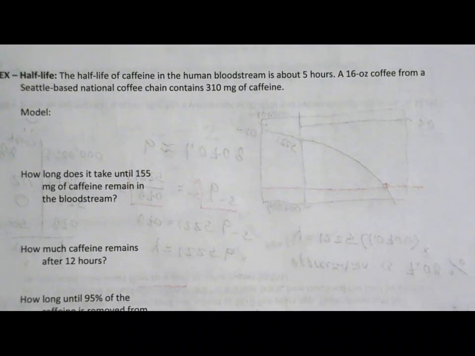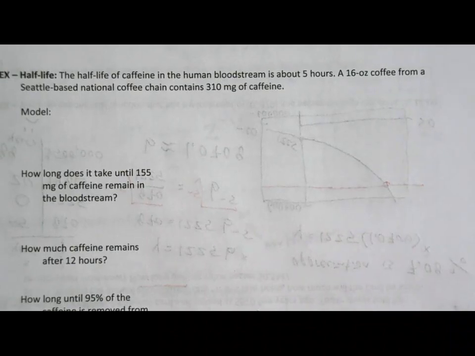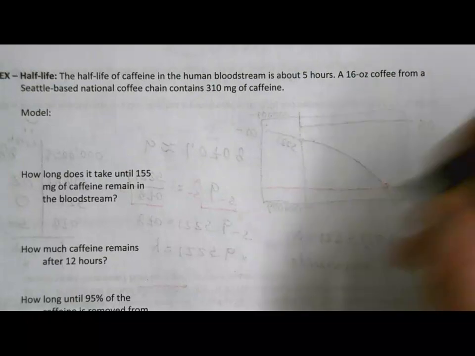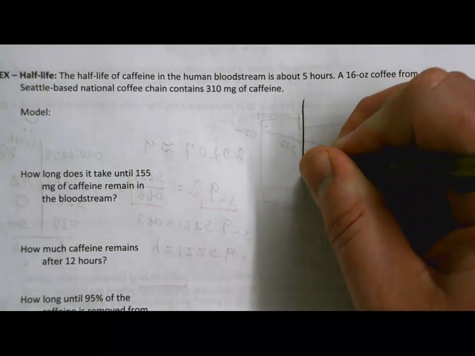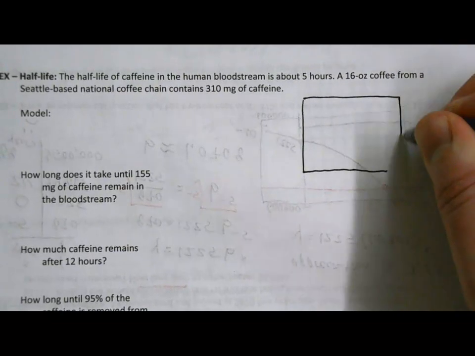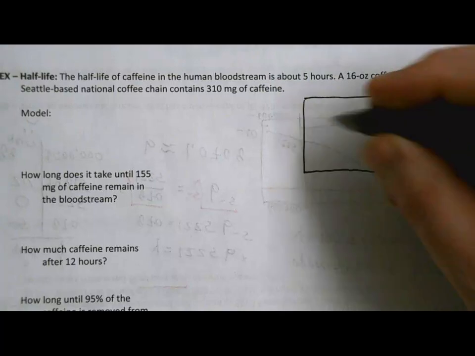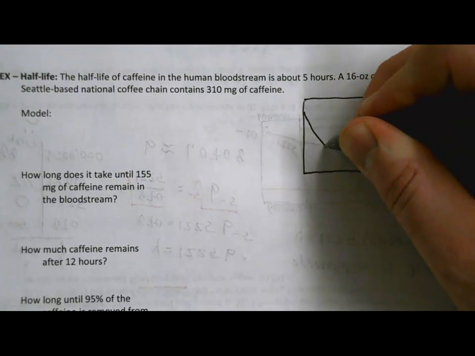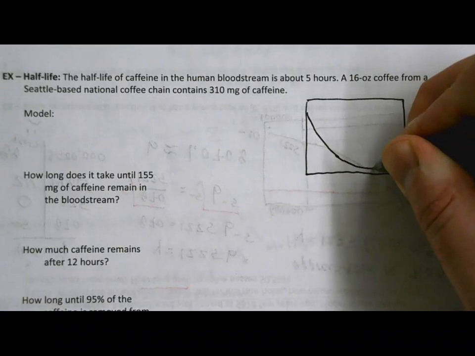Okay, let's write a model for this. This is not logistic because we're not running up against something that's limiting us. And I might actually start with a graph of this. Does this seem like growth or decay to you? Decay, because we're losing caffeine out of our bloodstream. So we're going to be going down like that.